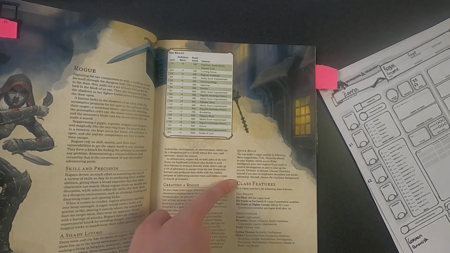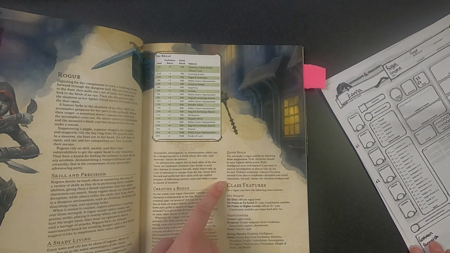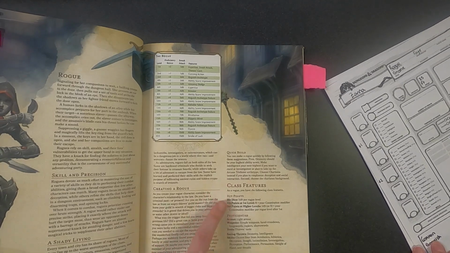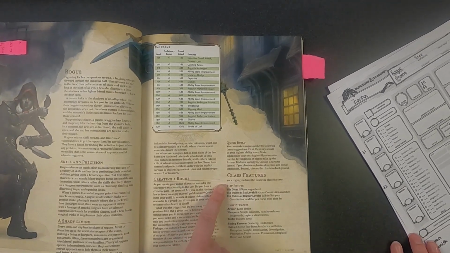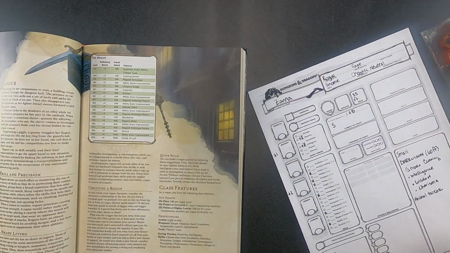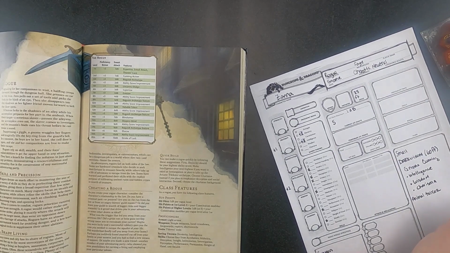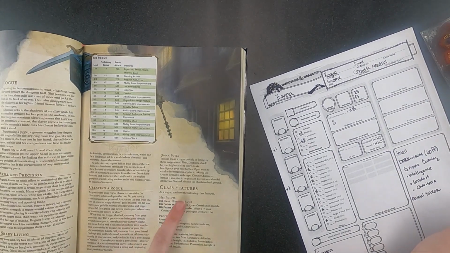So you're going to start from class features. Your class features start out with hit points, which is how many points of damage you can take before you are knocked out. All right, so once you've got your hit points figured out, you're pretty much just going to read through your class to see what you're going to write down.